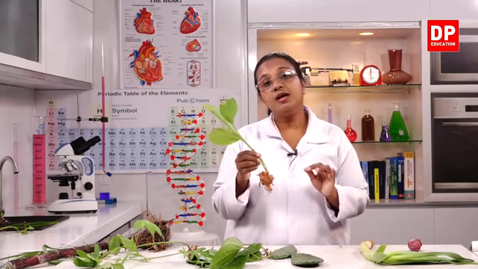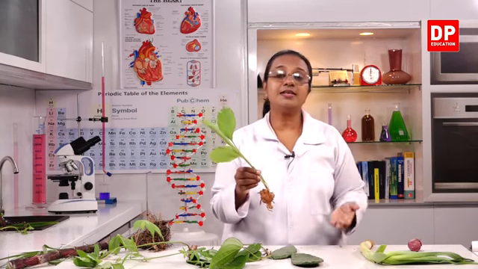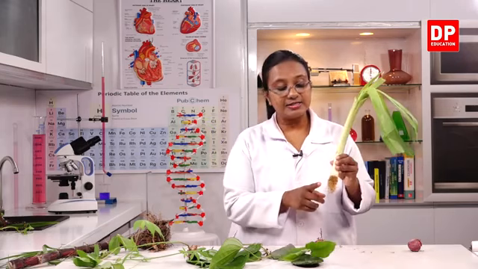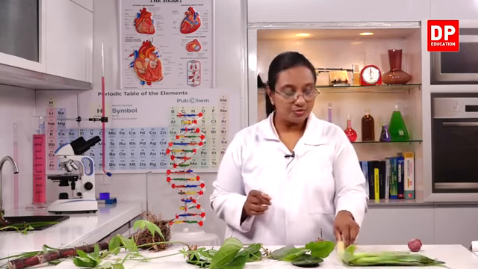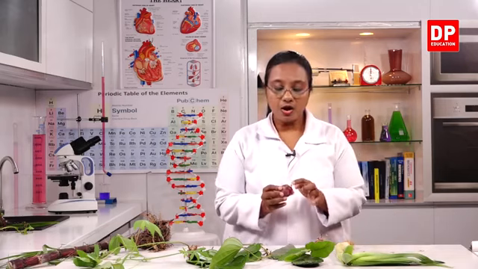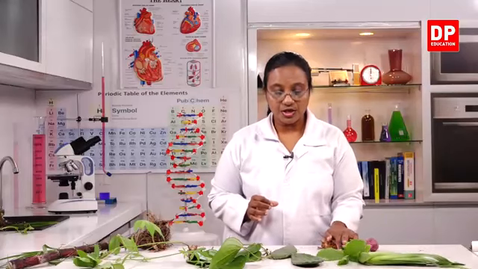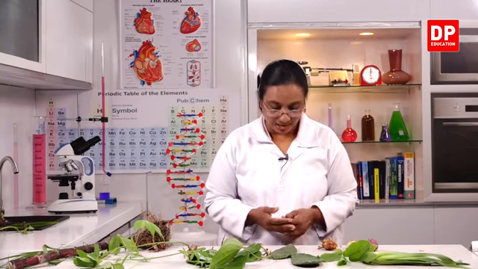The same, even ginger has an underground stem that reproduces. Leeks, there is an underground stem that reproduces. And even onions, this is the stem that is also an underground stem that also reproduces. And they do store food as well. So there are different underground stems which store food as well as do reproduction.